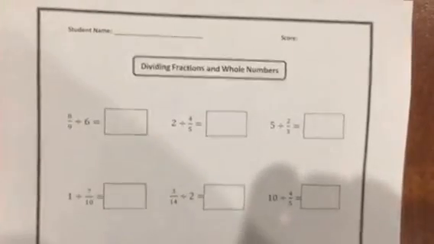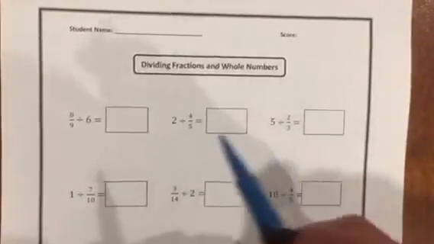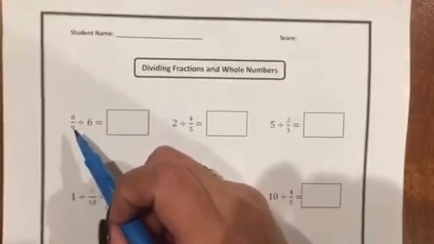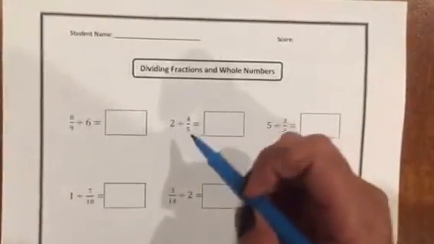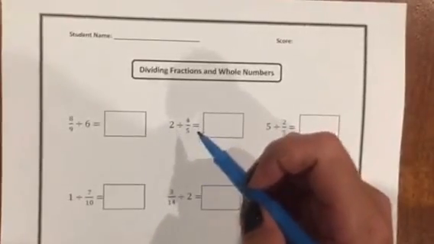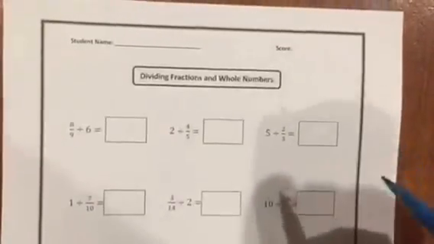In this video, I'm going to show you how to divide fractions and whole numbers. So if you look at these two problems, the first one has a proper fraction divided by a whole number, and the second problem has a whole number divided by a fraction. So I'm going to show you in this video how to solve both of them.